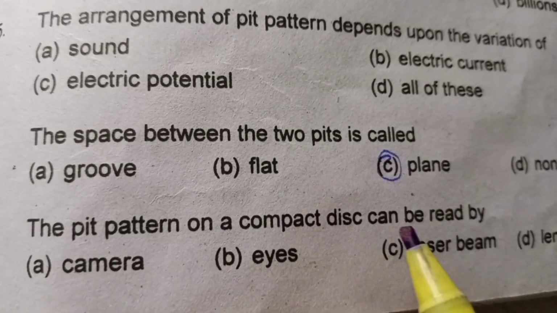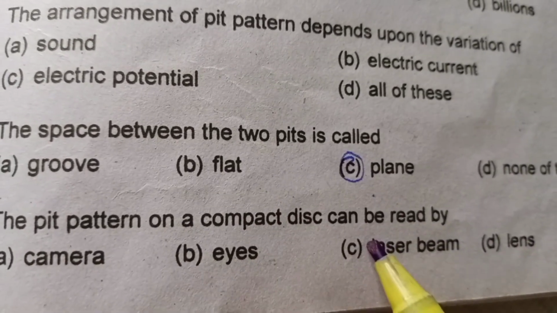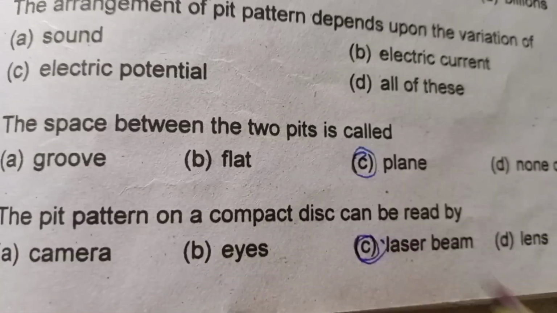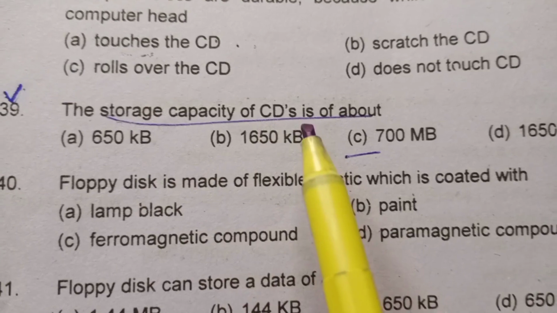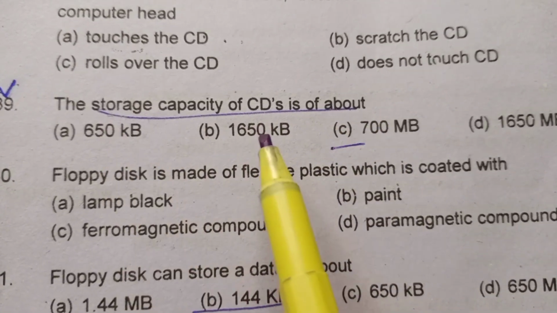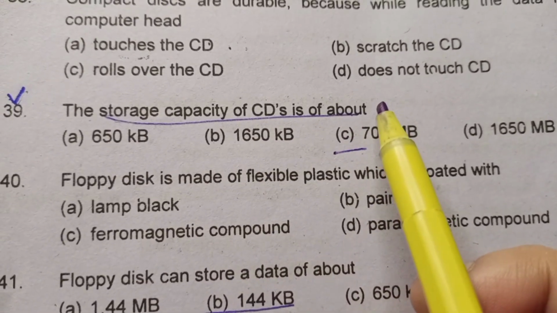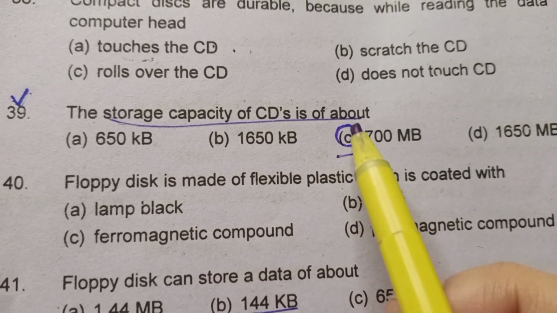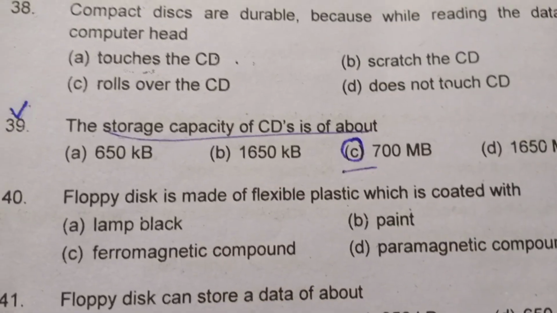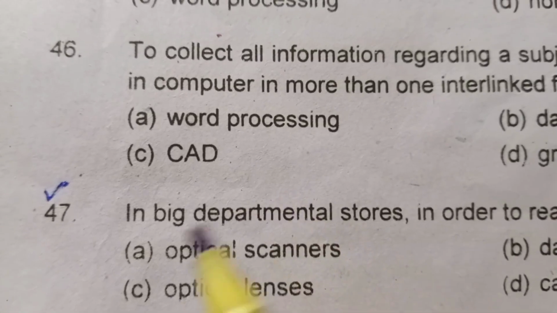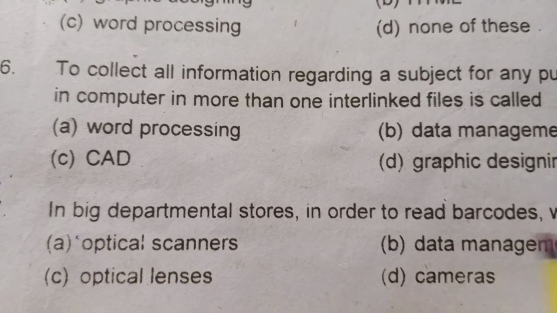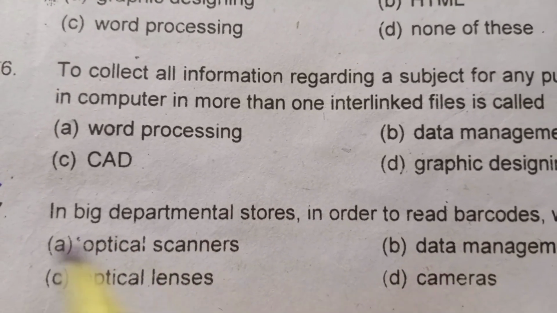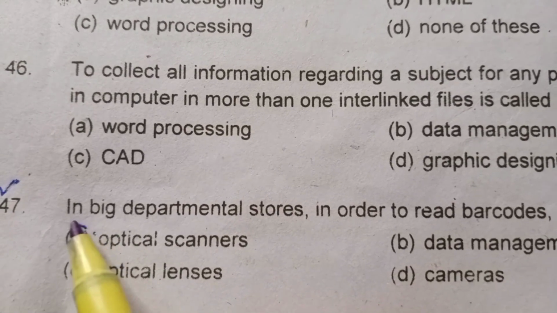And next we have the pit pattern on a compact disc can be read by laser beam. So laser beam से जो है इसको हम read करते हैं. So option C is the correct. And next we have the storage capacity of CDs is about 680 MB. So यहाँ पे इसके near about option C correct है, 700 MB, megabytes. And next we have in big departmental stores, in order to read barcodes we use optical scanners, data management and optical lenses. So the right option is option A, optical scanner से हम barcodes read करते हैं.